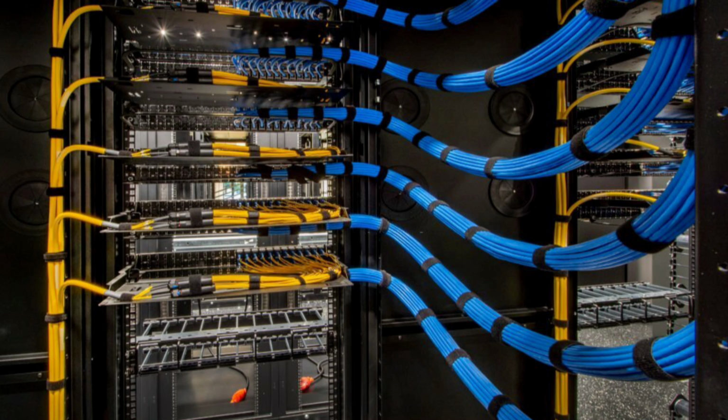Now let us talk about the human side of structured cabling. For network engineers and system administrators, structured cabling reduces stress.